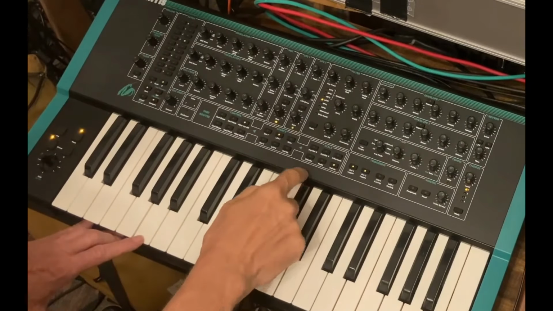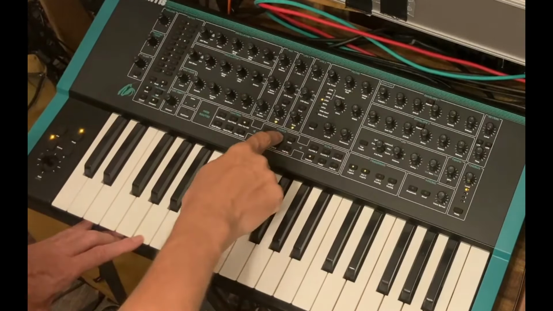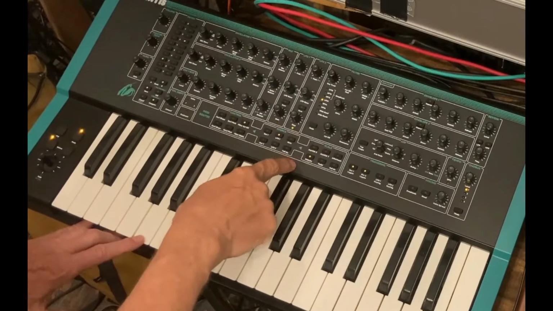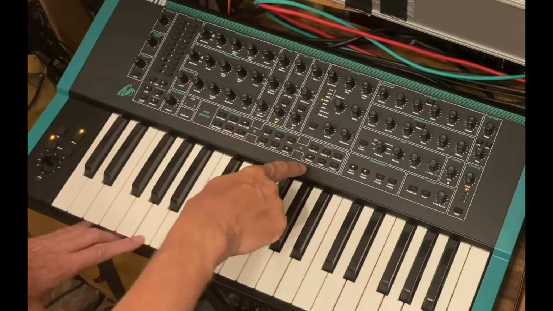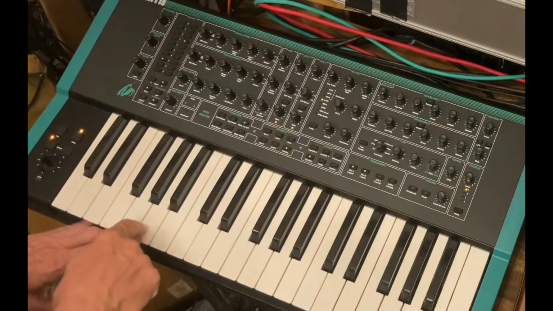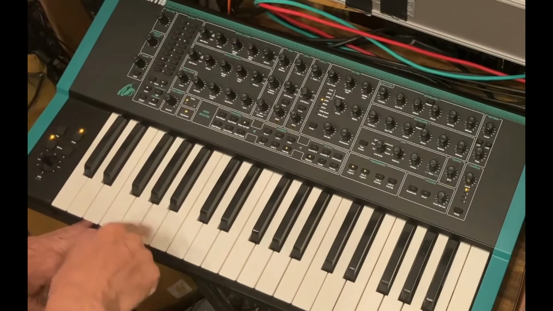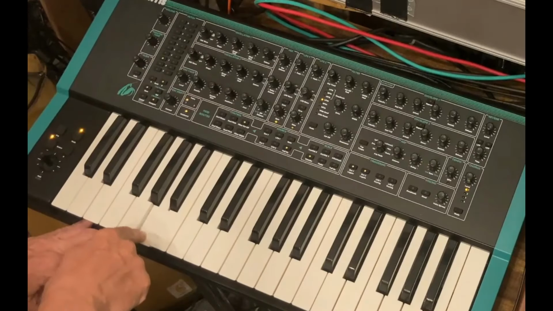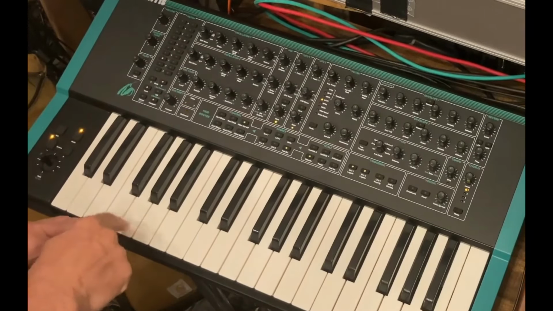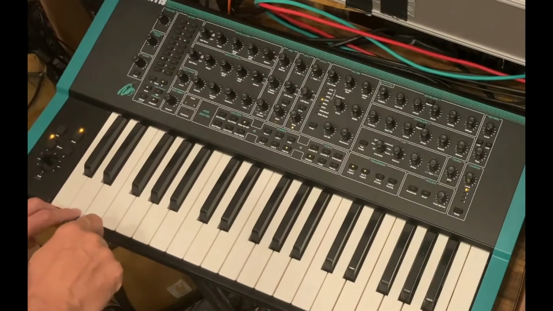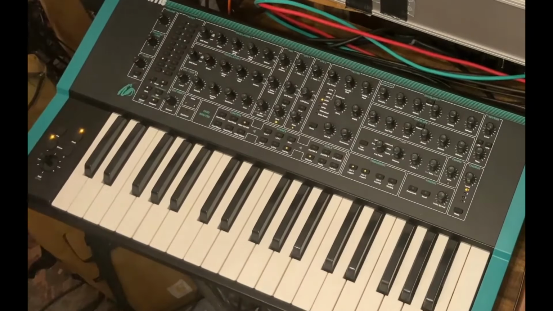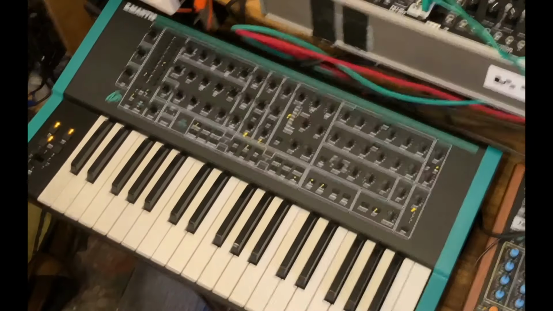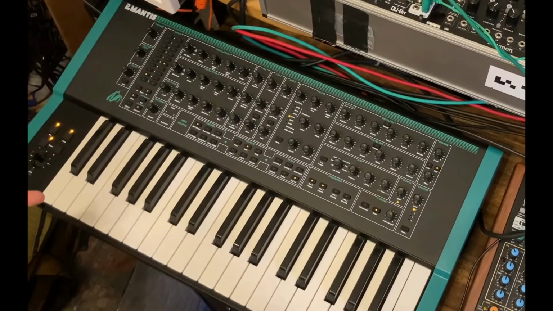It's also possible to use just velocity and not the LFO. In this case, I turn full on in the source area, and now only the velocity will have an effect on the filter. So this is how one can work with the matrix, and the arpeggiator has quite some nice functions.